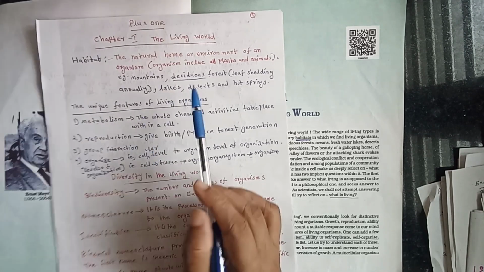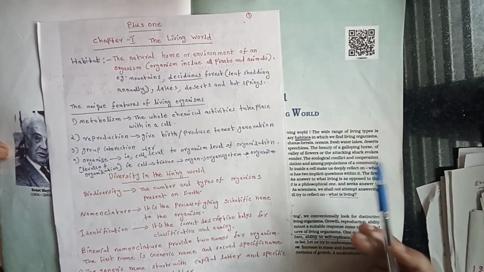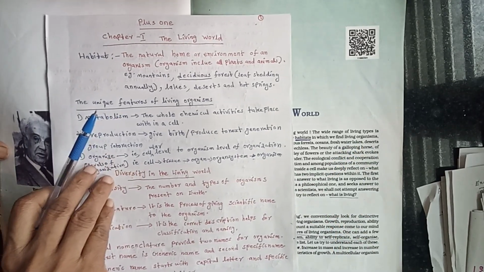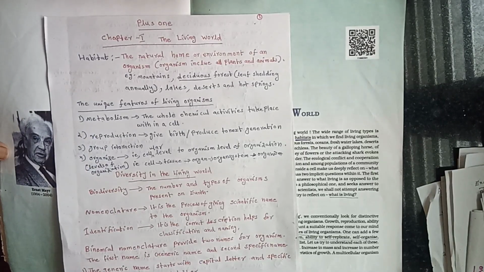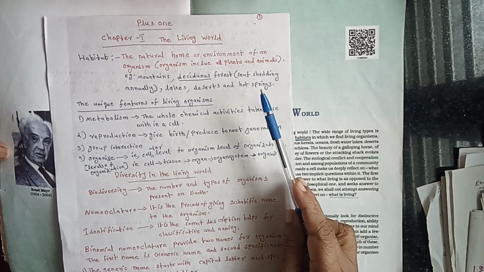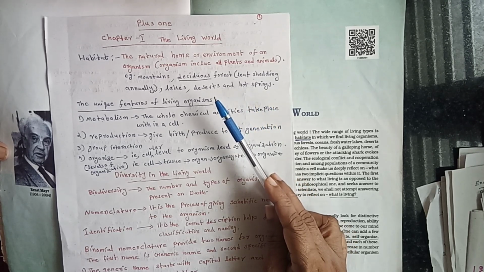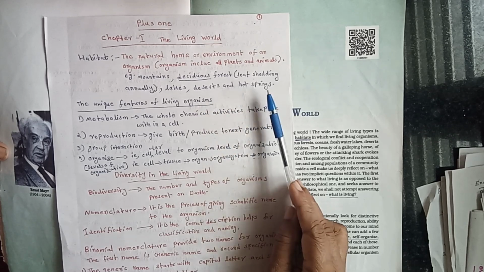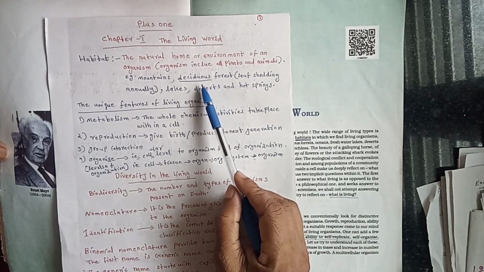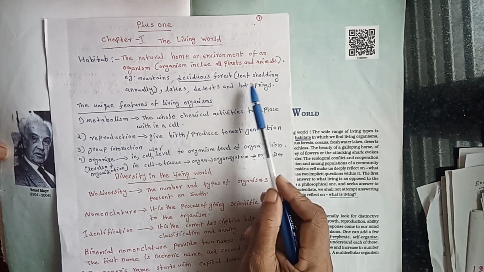Now we can start our topic, the first chapter, that is the living world. First we need to study what is the term habitat. Habitat is the natural home or environment of an organism. Organisms include all plants and animals. Examples of habitats include mountains, deciduous forest, lakes, desert and hot spring. What is deciduous forest? The plants in the deciduous forest shed their leaves annually.